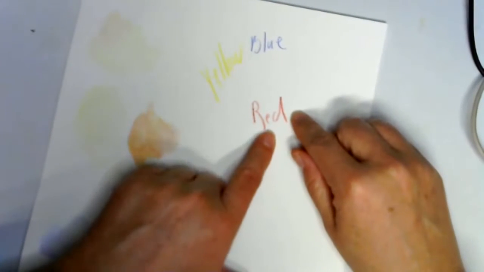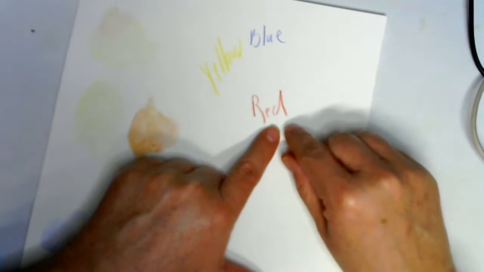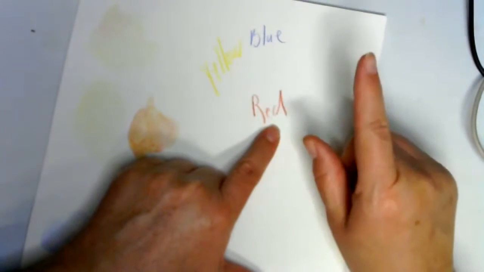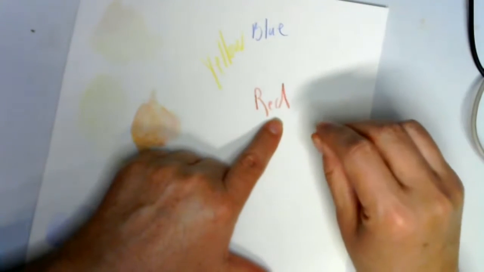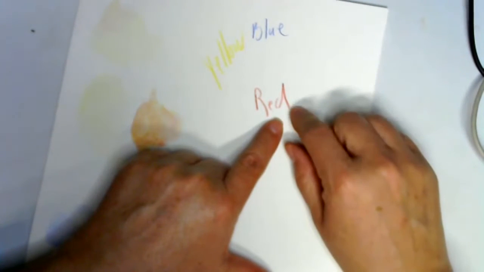Okay, so if you have a red and you are currently doing a red fire truck, and you're drawing along, and all of a sudden you have to do the shadow of the red fire truck, it's not a red that goes to black.